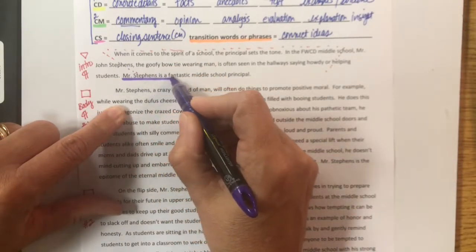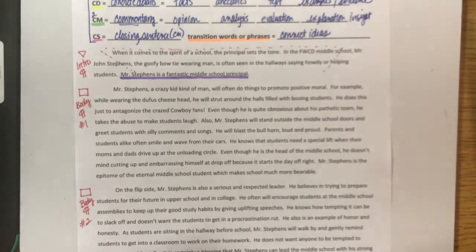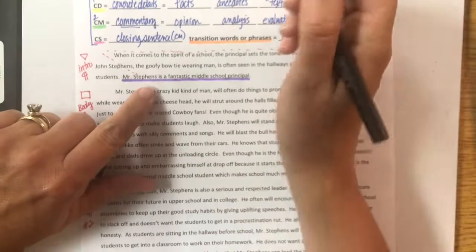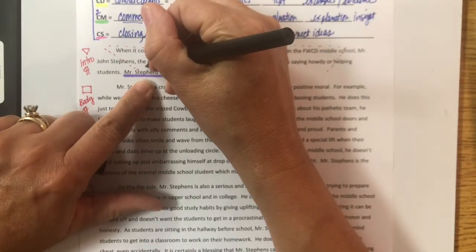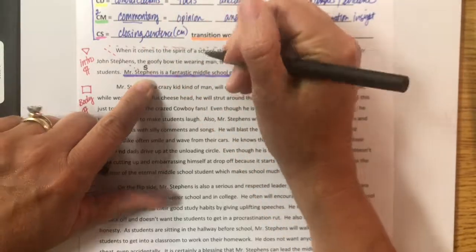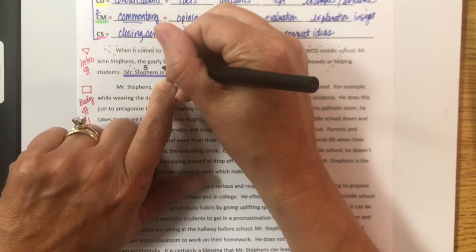Let's underline it and not highlight the words, because then you can't see the words. Some of these highlighters are too dark. So just underline the thesis statement in purple. Now, I'd like us to make sure, does our thesis have a subject and opinion? Yes, it does. Mr. Stevens, let's write subject, is a fantastic middle school principal, and that is the opinion.